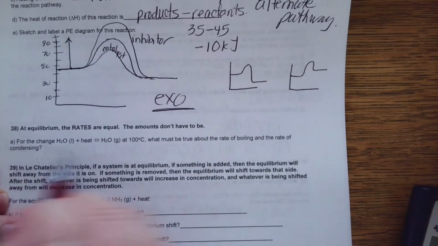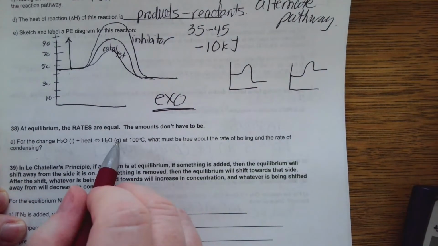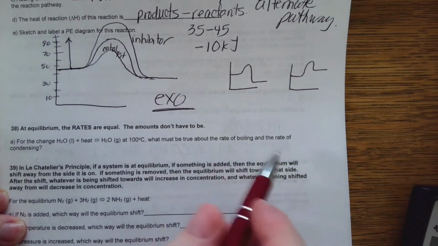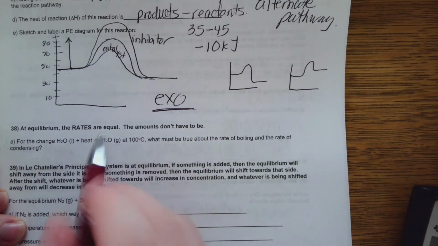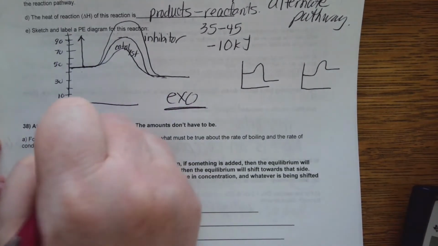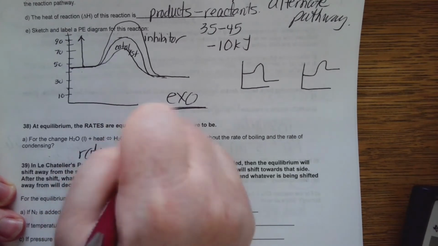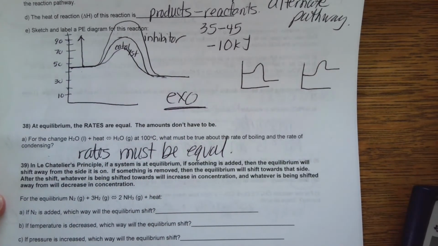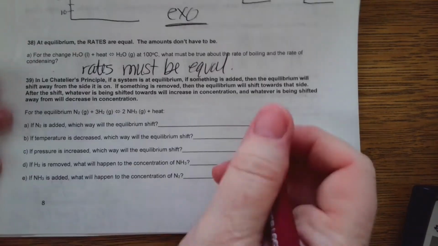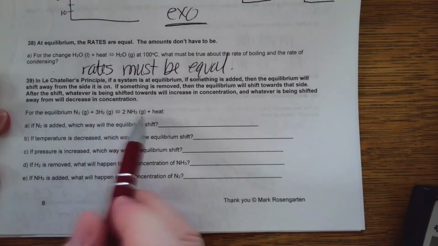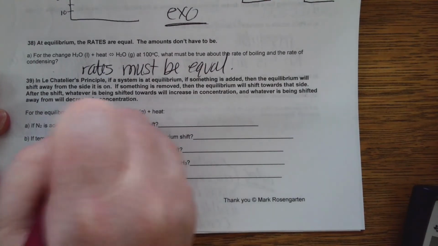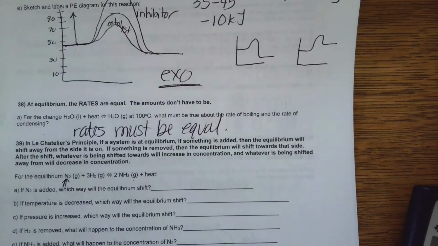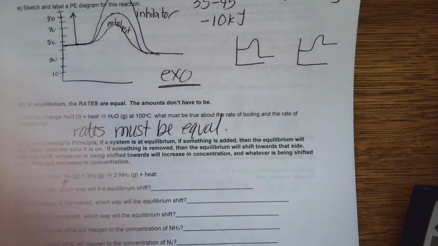All right, so for this reaction, what must be true about the rate of boiling and the rate of condensing? Well, if it is at equilibrium, rates must be equal. Concentration's constant, rates are equal. All right, so here's a reaction. If N2 is added, which way will the equilibrium shift?